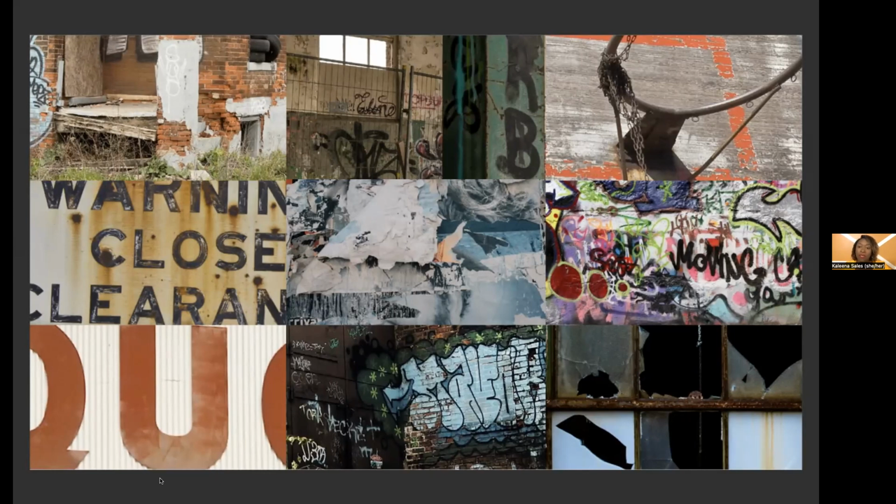And so in thinking about their visual environments growing up and their aesthetic preferences, I've gathered some images that really point to the colors, the textures, and the visual information that informs a lot of the students that I teach, their visual aesthetics.